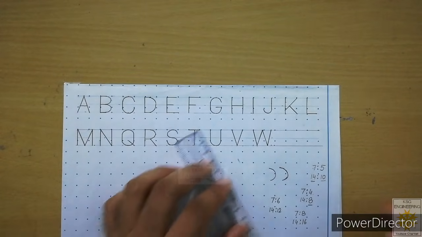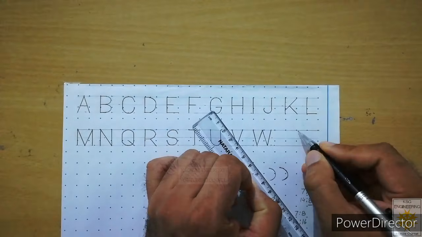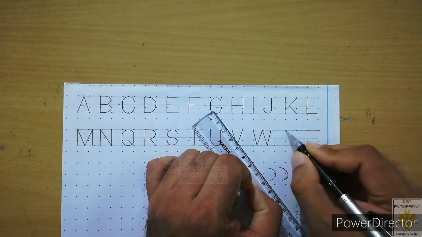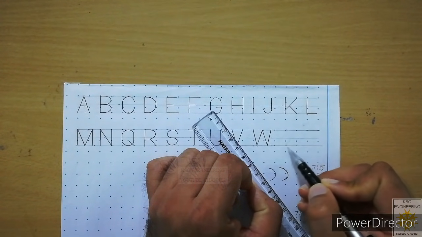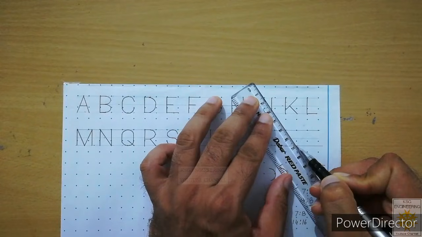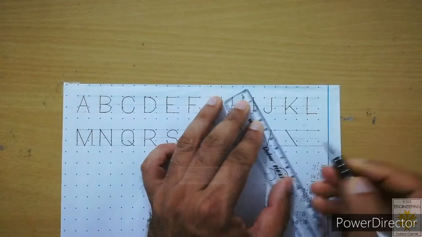Next is X. There is nothing new in X. Below this point, mark a point here. Below this point, mark a point here. So this is a box for X. So join opposite corners of the box with straight lines. That's it.